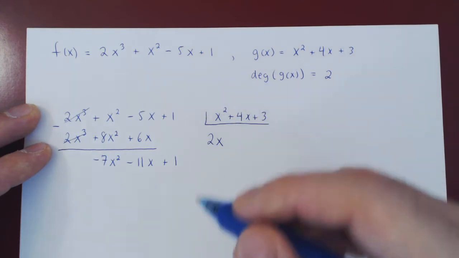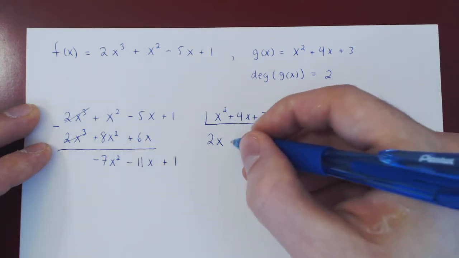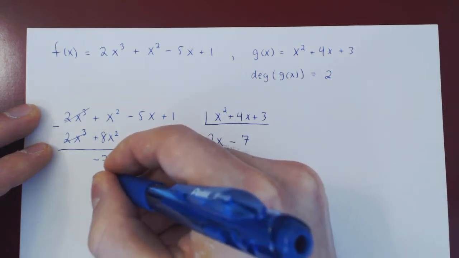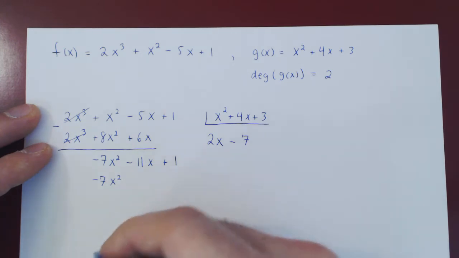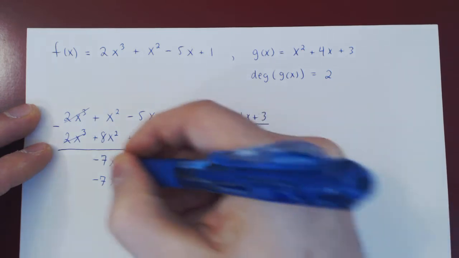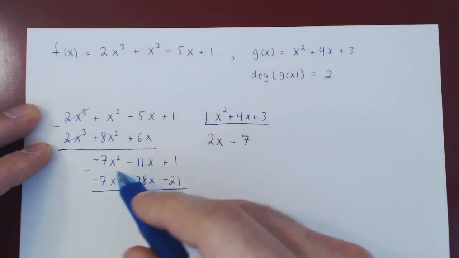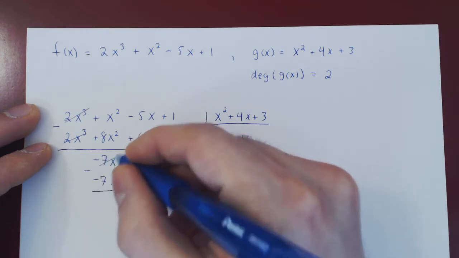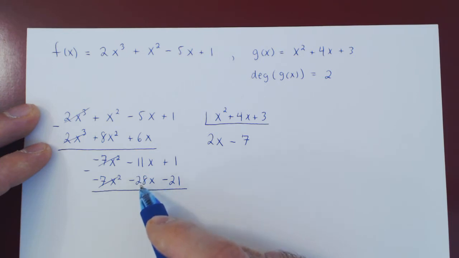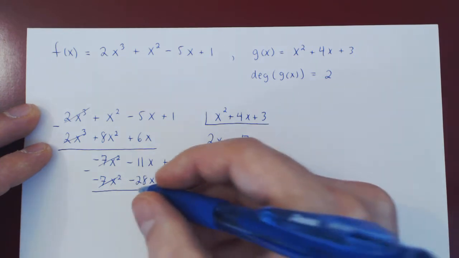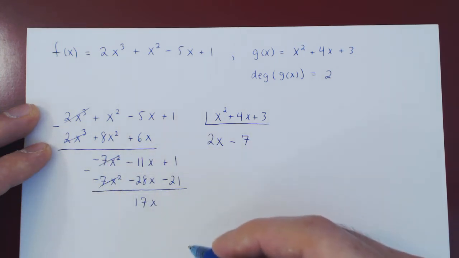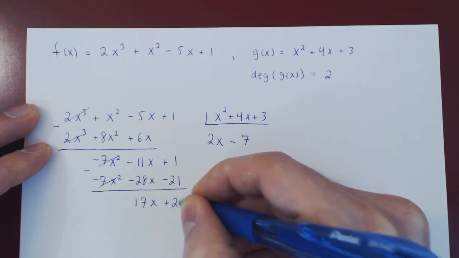So plus what times x squared is negative 7x squared? Well, this is negative 7. Multiply by negative 7, you get negative 7x squared, negative 28x, negative 21. We subtract. Negative 7x squared minus itself cancels. Negative 11x minus negative 28x is positive 28x, but 28 minus 11 is 17x. 1 minus negative 21 is plus 21, so plus 22.